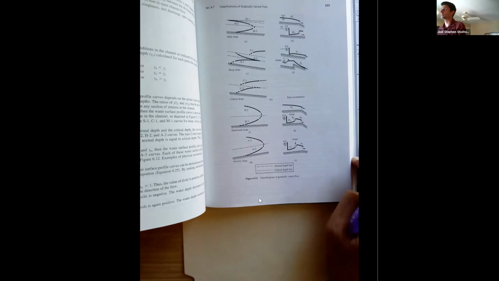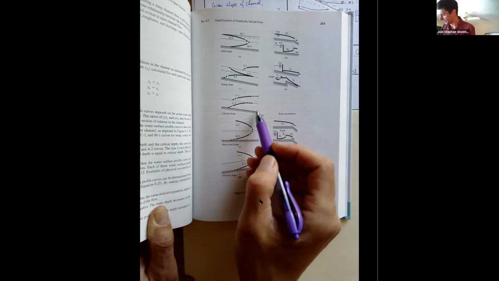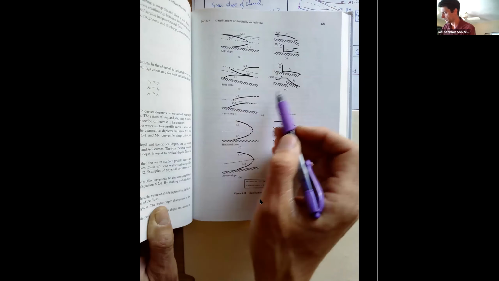So your book has this figure here on page 223. And it shows what we just went through for mild and steep. And then it shows different transitions under mild situations or for steep situations. Now, horizontal slopes and adverse slopes are really funky, and we're not going to really deal with those. So adverse just means that the slope is uphill in the downstream direction, which is weird, but I'm sure it happens. And then horizontal slopes, but really we're interested in these mild and steep situations.